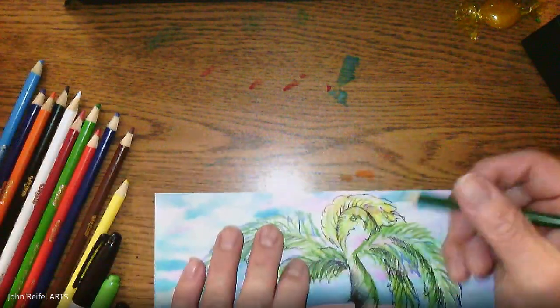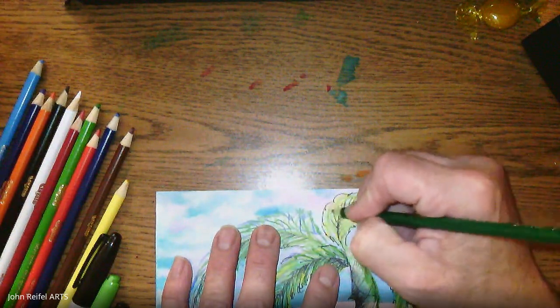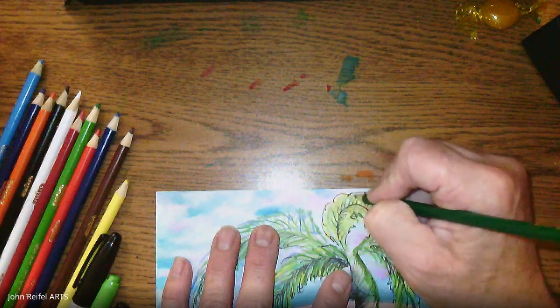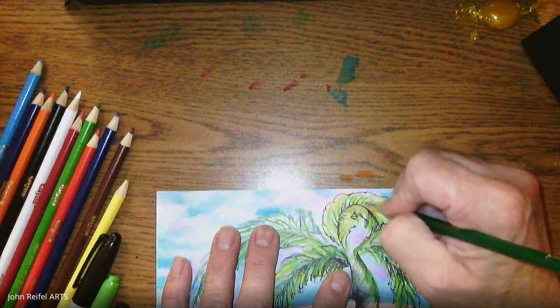Here's my dark green. I really love this. This reminds me of Dr. Seuss's trees. It's just very whimsical. I've been inspired by a lot of different artists over the years.